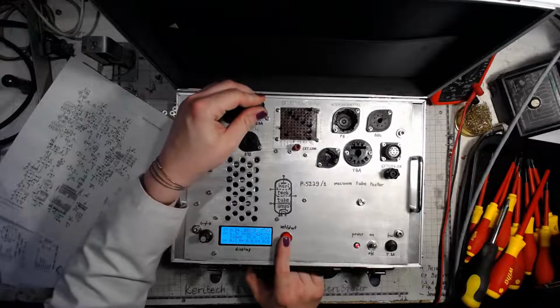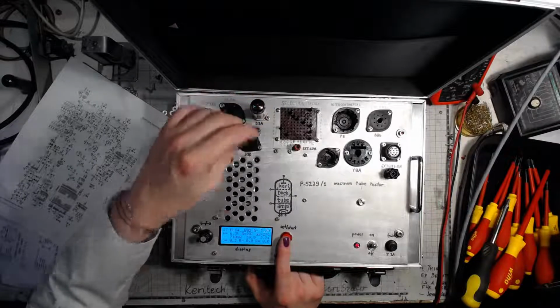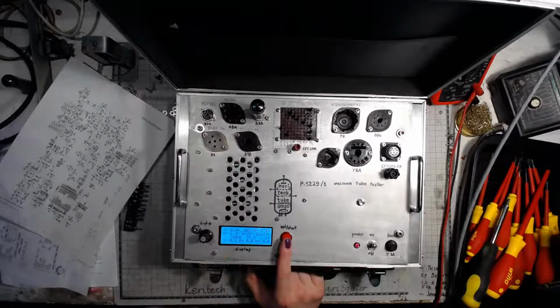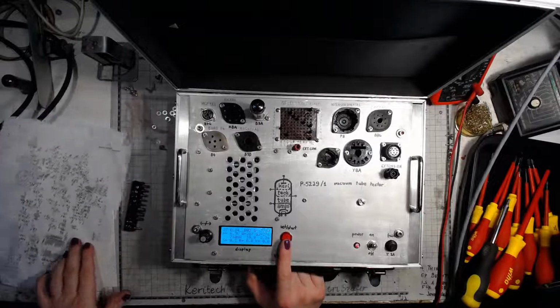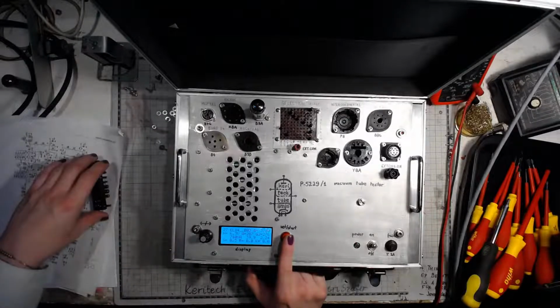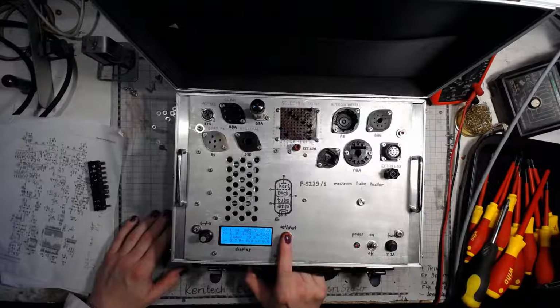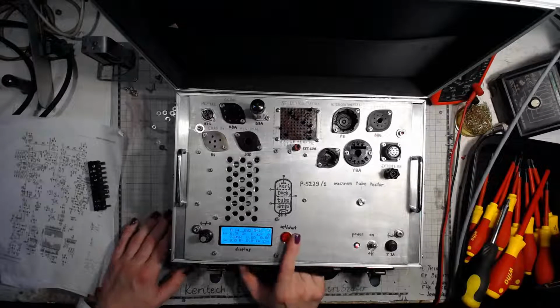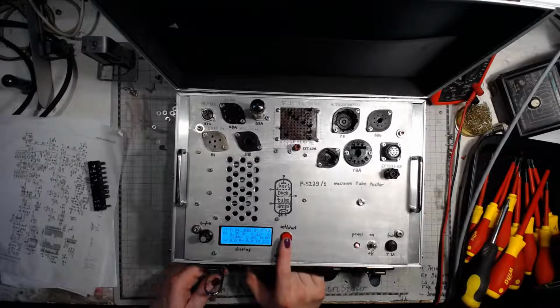Interesting. Now the transconductance it shows is 0.3. Got no idea what exactly is going on here.